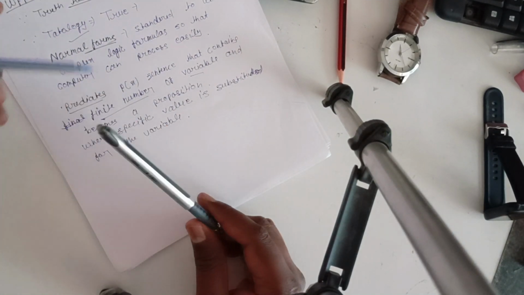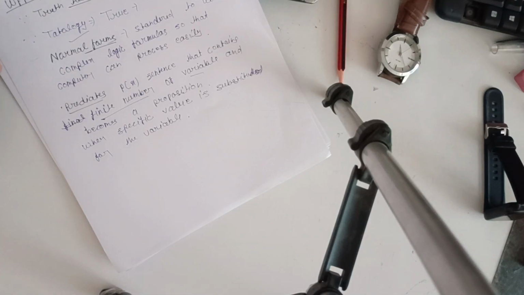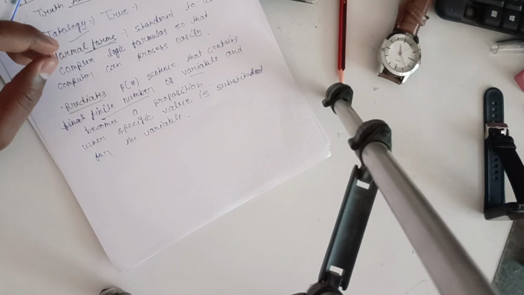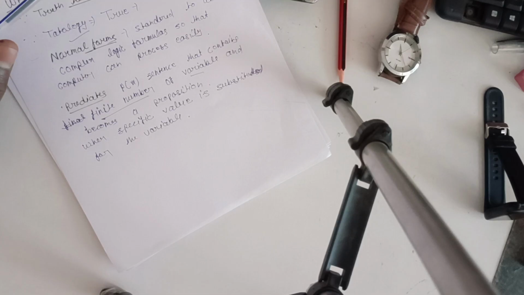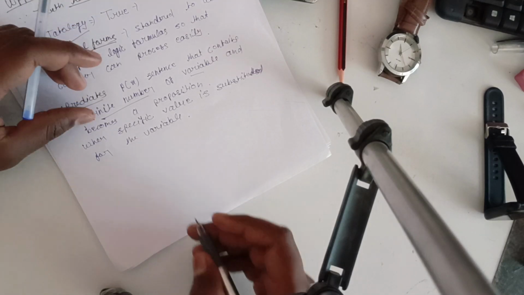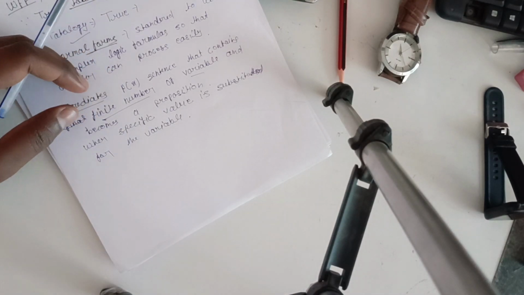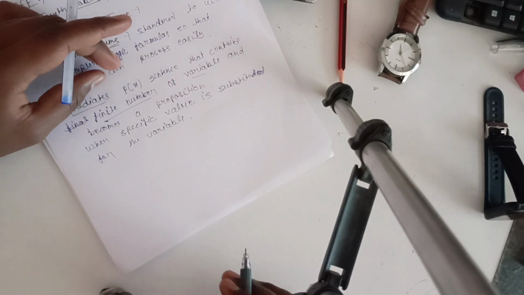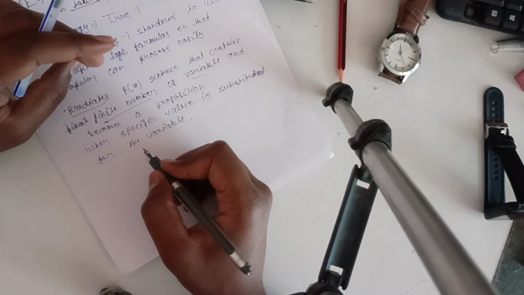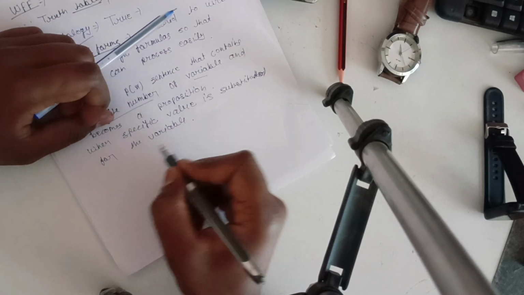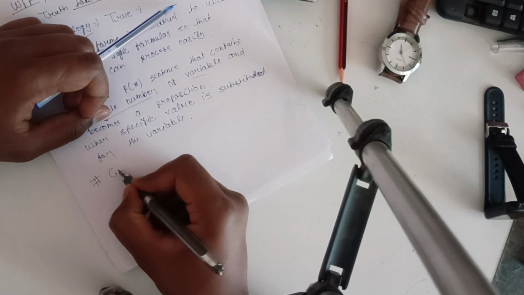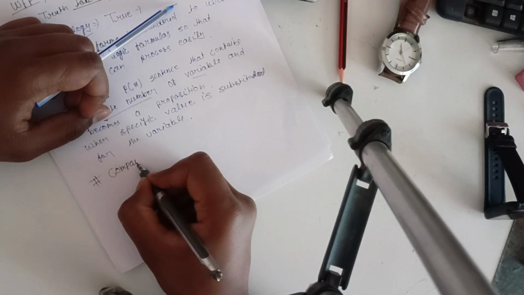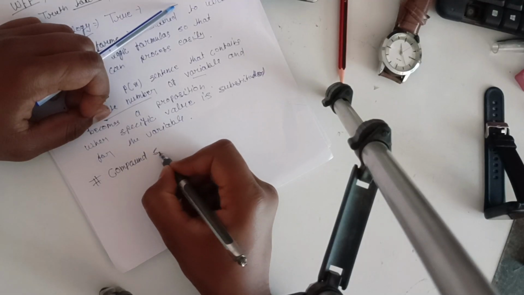So now we are going to discuss what is a compound statement.